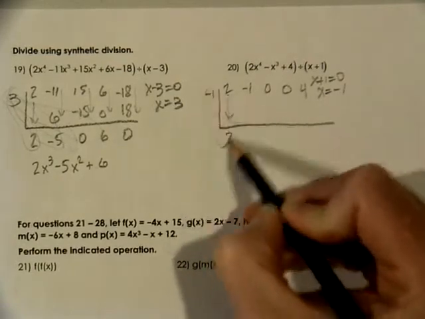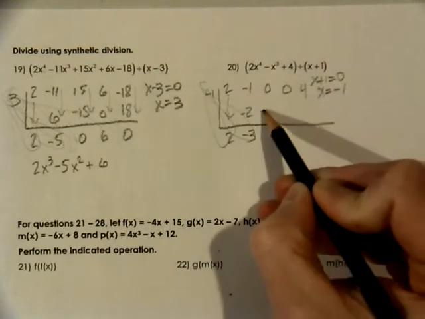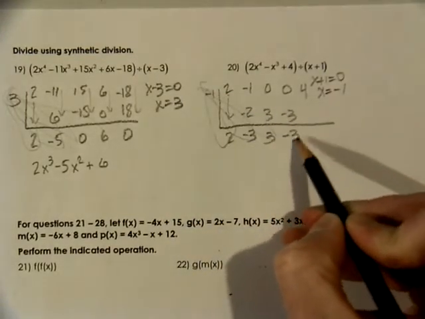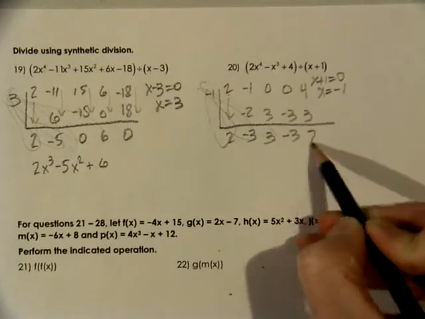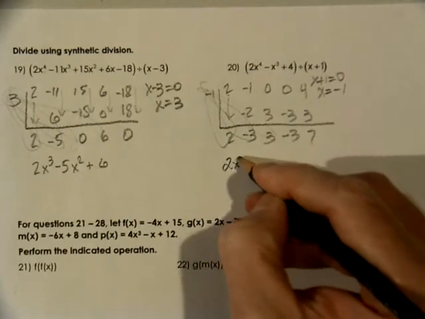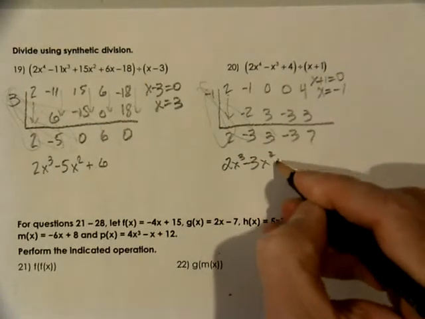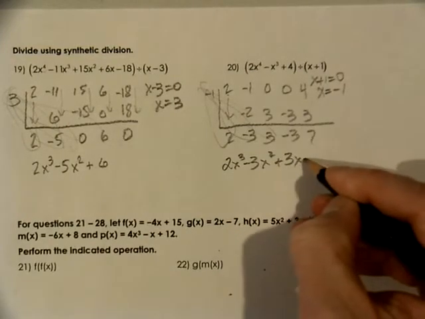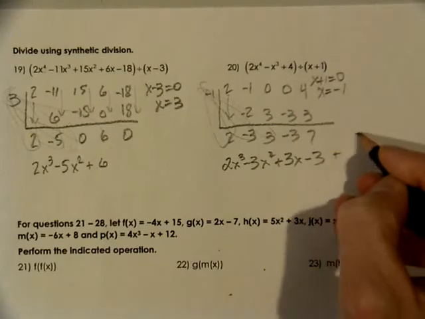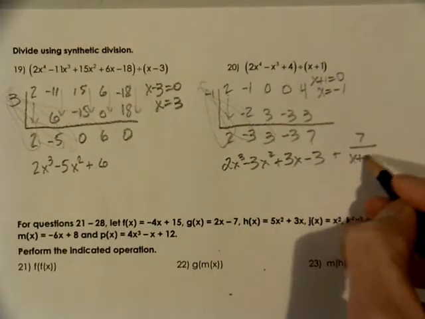Bring down your number and multiply, multiply, multiply, multiply. So this is x to the fourth. So we're going to say x cubed, x squared, x minus 3, plus we have 7 over our divisor.